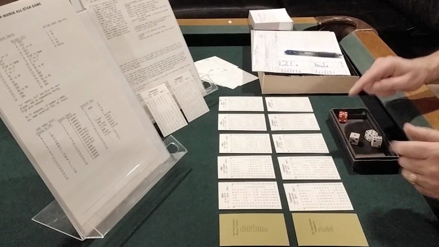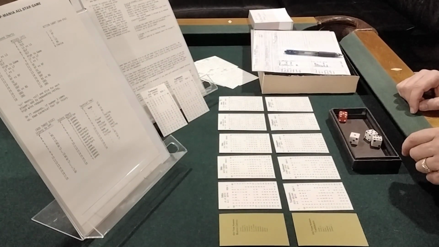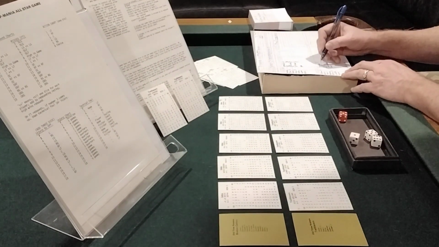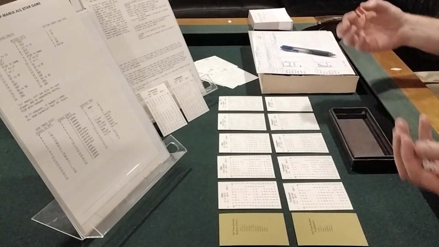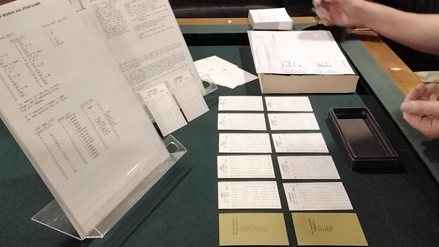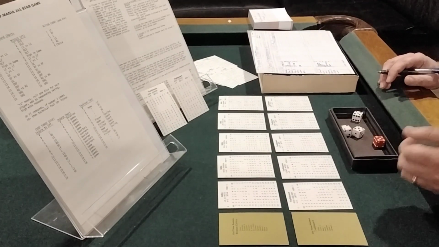Rebound chart, 11, 12. Right forward versus right forward. I guess that means Wicks gets it because he's one higher. There's a battle, but there's no added dice or anything. So one place where you don't actually do anything. You don't go back up with your shot. You just pass it around.